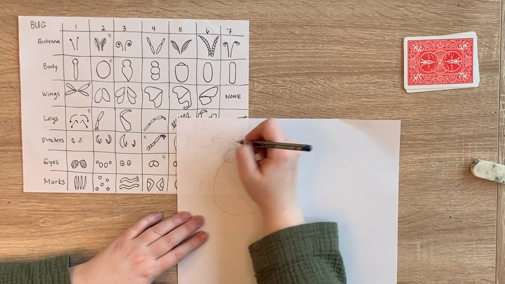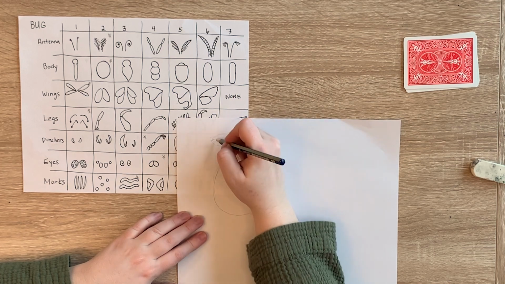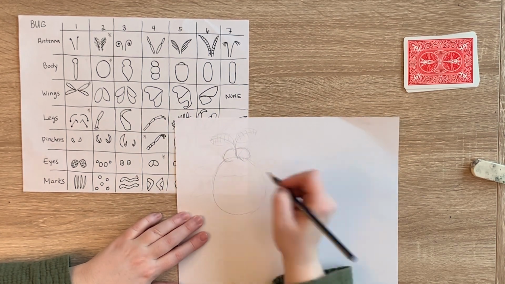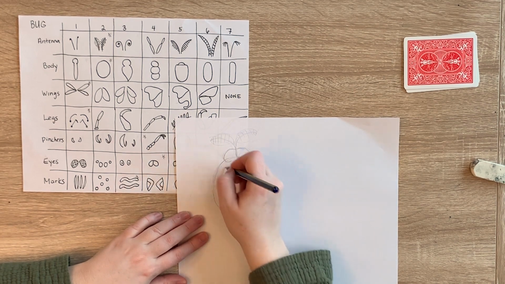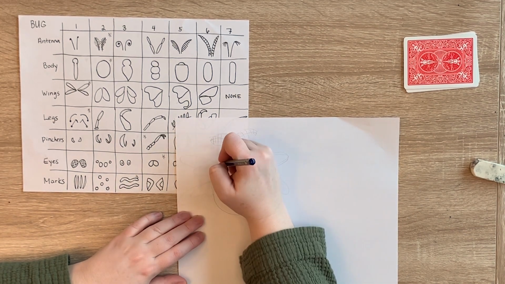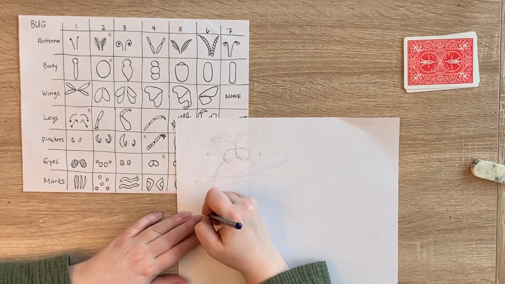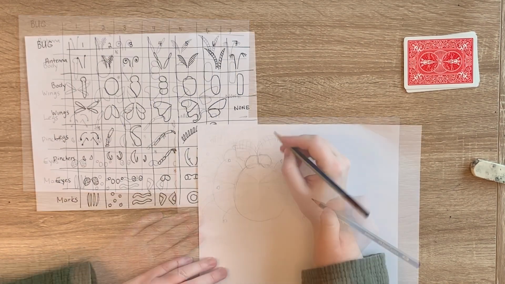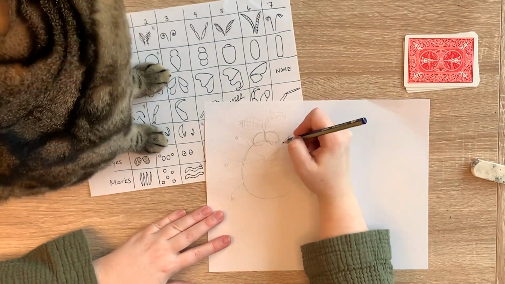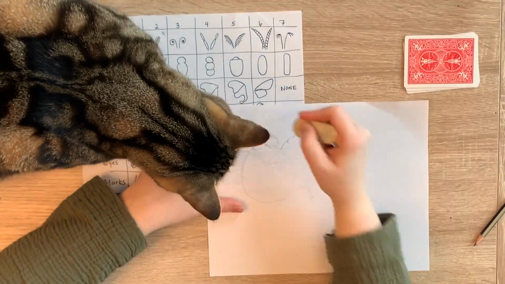While the chart defines the different parts, it's still up to the artist to interpret those parts and how to put them together as a whole. As I'm sketching out my bug, I'm thinking about how the different parts go together and making decisions that will make this bug unique. If I gave someone else these exact same options, their final bug would still look different than mine does.